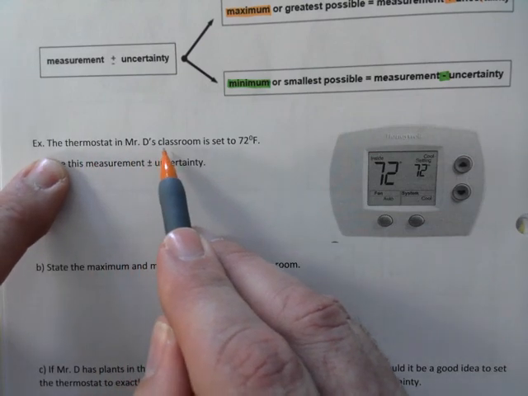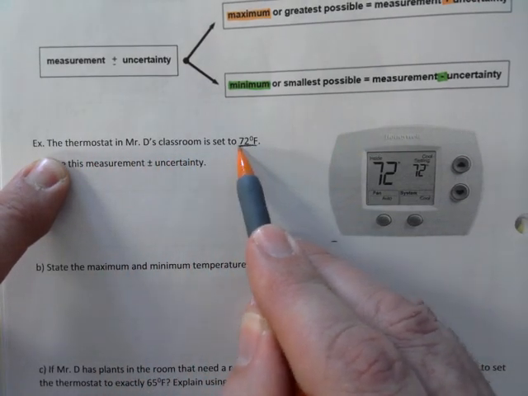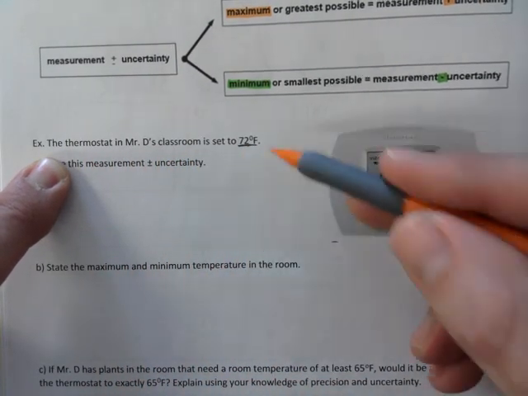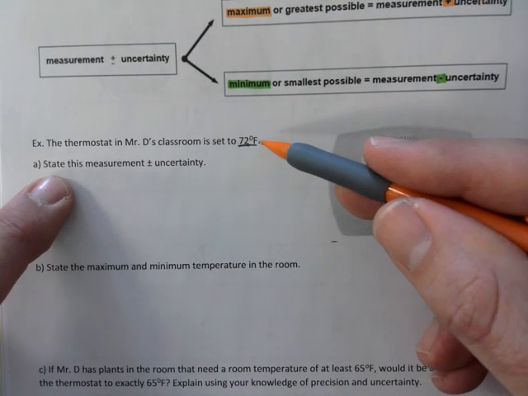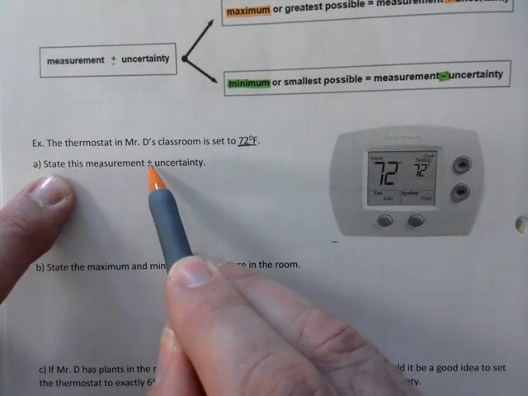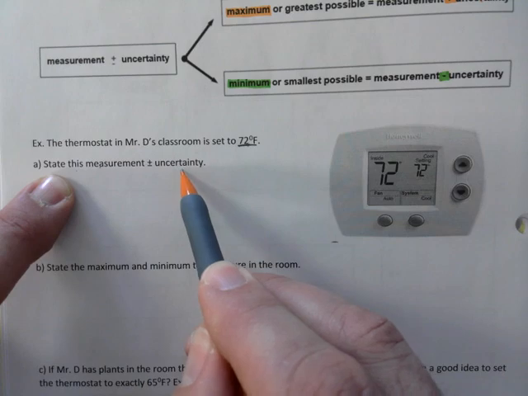So the thermostat in Mr. D's classroom is set to 72 degrees. So obviously it's right there and it's Fahrenheit, right? We know the unit. State this measurement plus or minus its uncertainty.